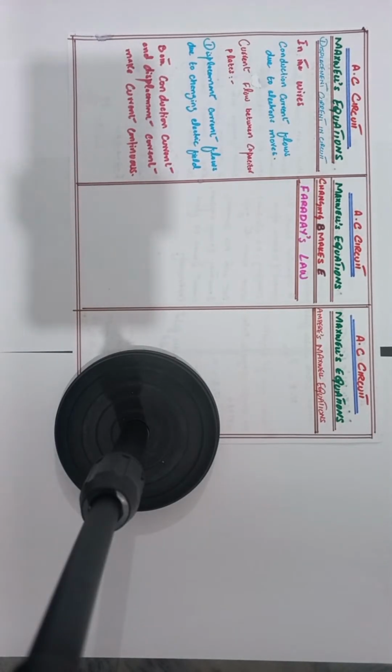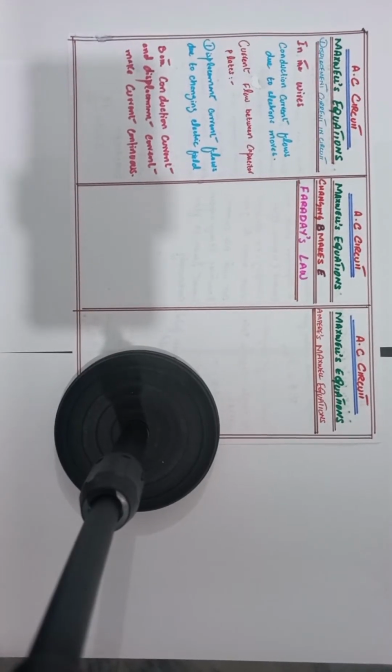That is, we discussed what happens in the capacitor circuit. In the wire, current flows due to the conduction current, but between the capacitor plates, current flows due to the displacement current. Both the conduction current and displacement current make the current flow continuously in the circuit.